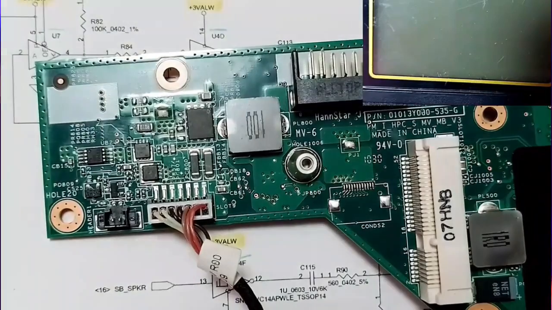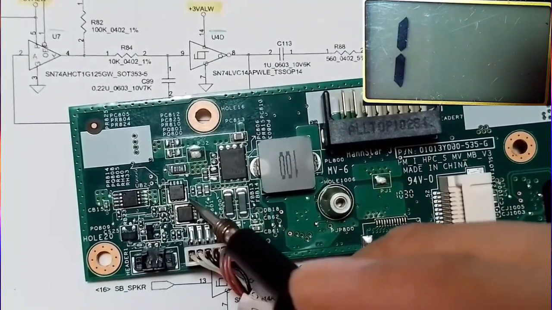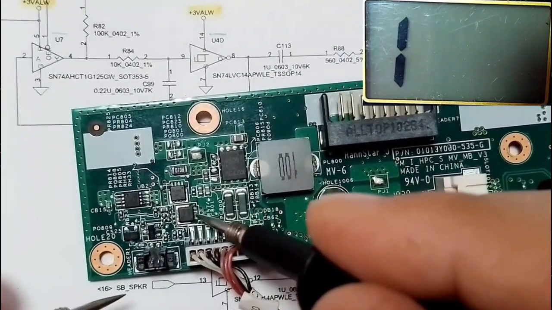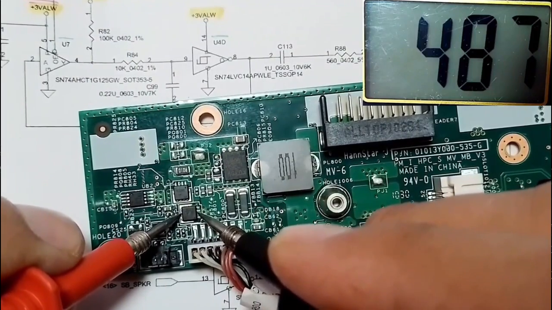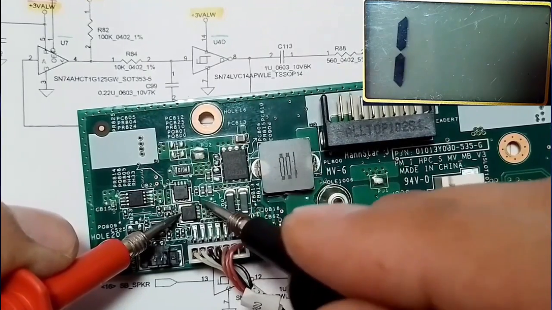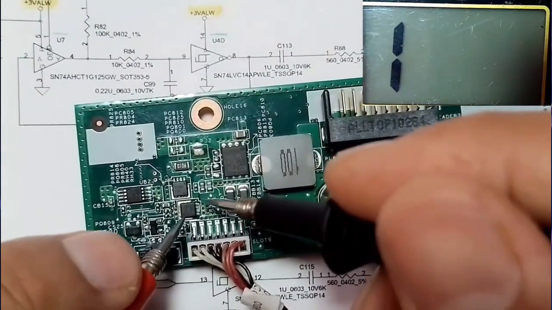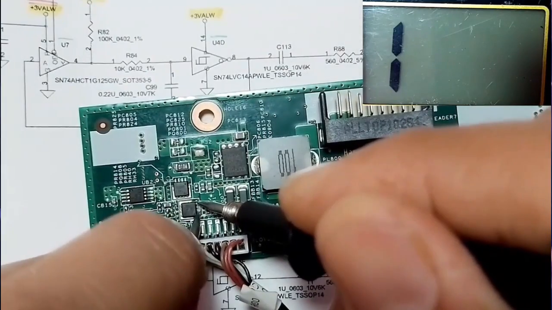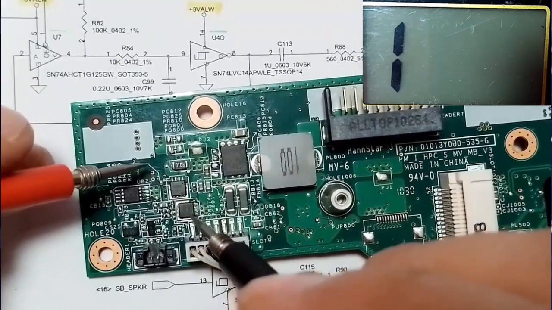So first, let's put the multimeter in diode mode. Let's check this MOSFET. Here we have the source, as you can see, and here we have the drain. So let's check. We get about 0.5 drop voltage, 497, so good. If we check between gate and drain, nothing. If we check between source and gate, we get nothing. So basically we have no problem here.